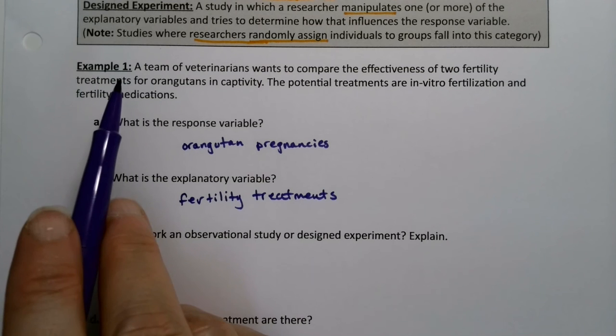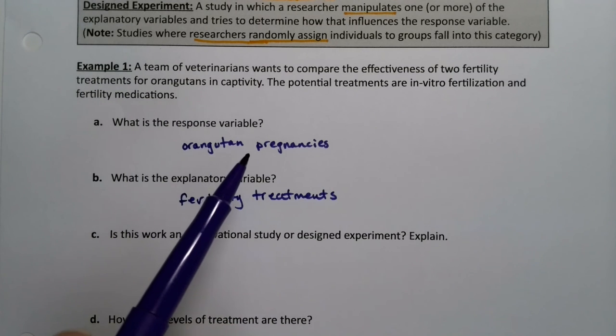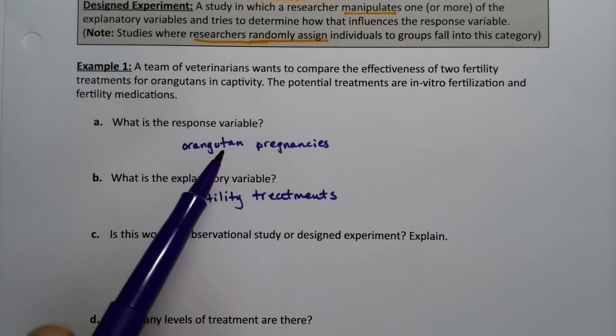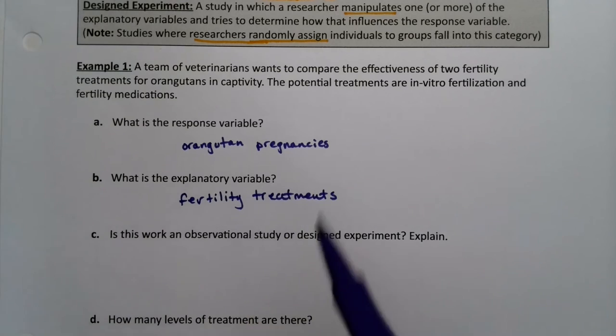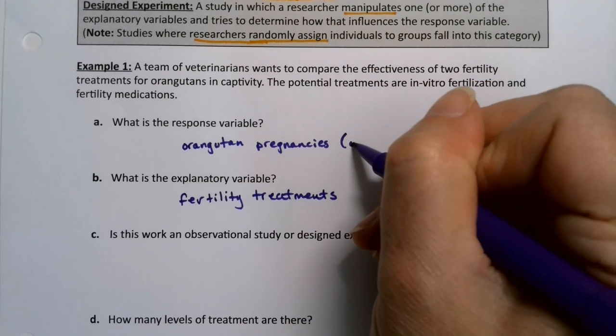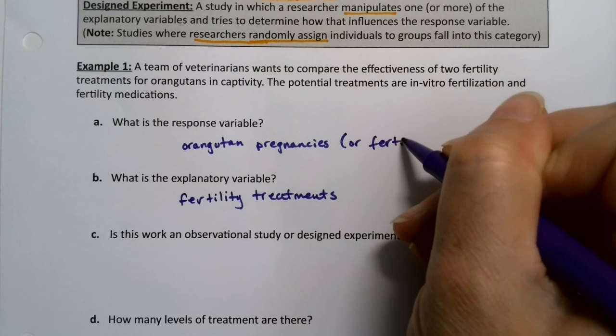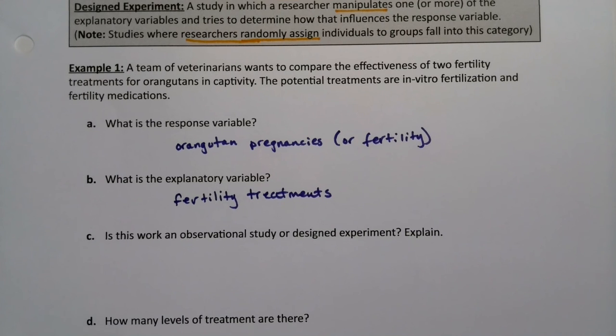Even though it didn't say it in there, that's implied, right? They want these orangutans to be fertile. They want them to have babies. So you could say orangutan pregnancies. You could say orangutan fertilities, orangutan having babies, that kind of thing. So there's a few words you could say there.